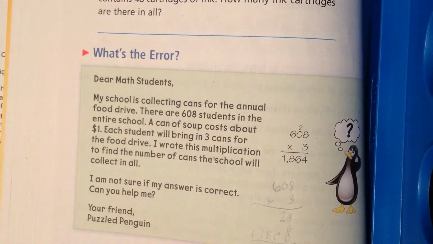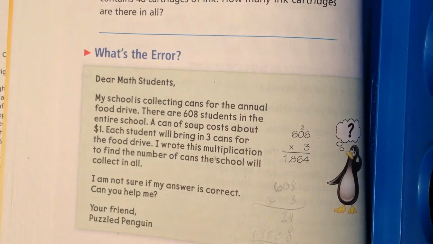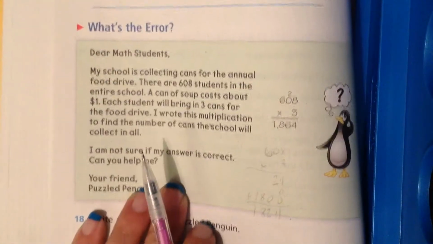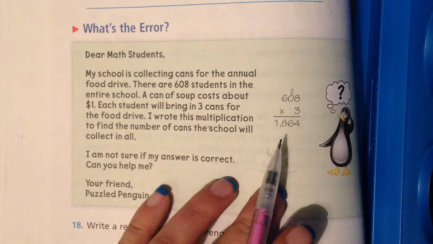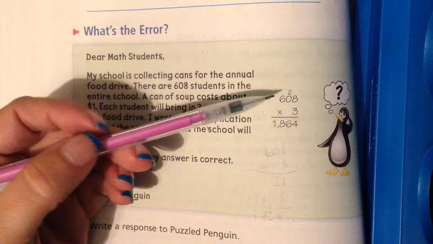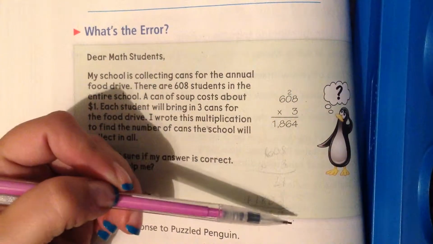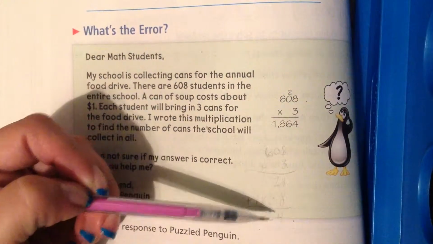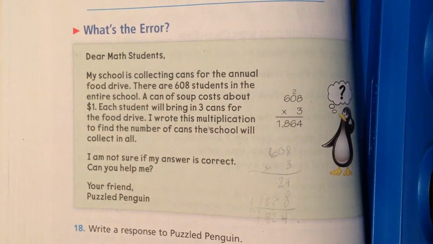And I notice my answer is different than Puzzle Penguin's. Why is that? Well, if I go back and look at Puzzle Penguin, my ones match, but my 10s spot doesn't match. So I look and see what they did on the 10s.